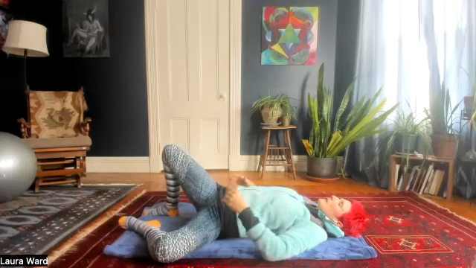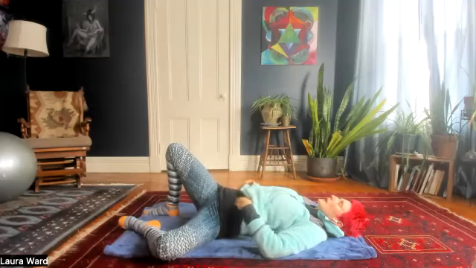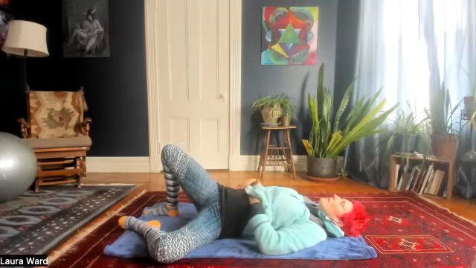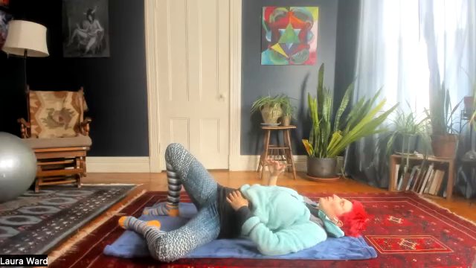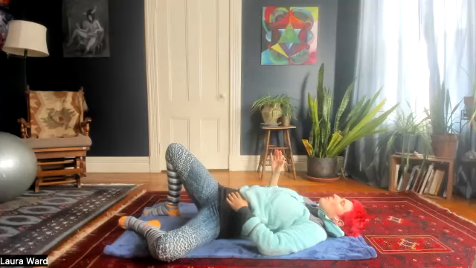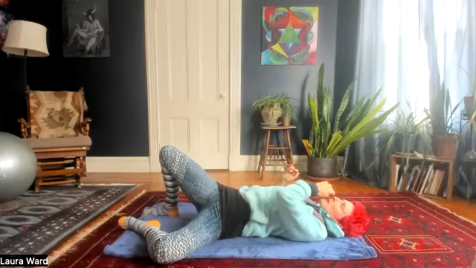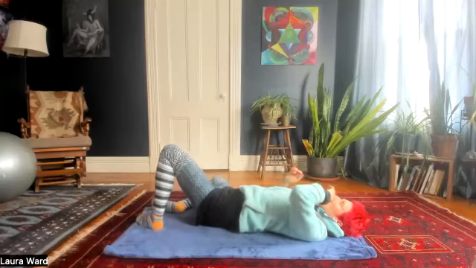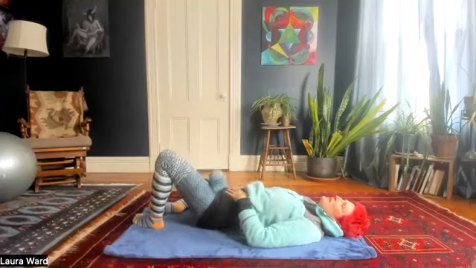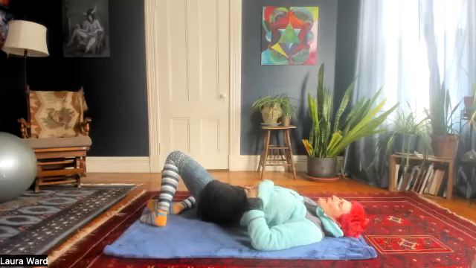Allowing your guts to take up space, allowing your belly to take up space. I feel like so much of the learning that I have done in movement about my gut body has been about hold it in, hold it in.